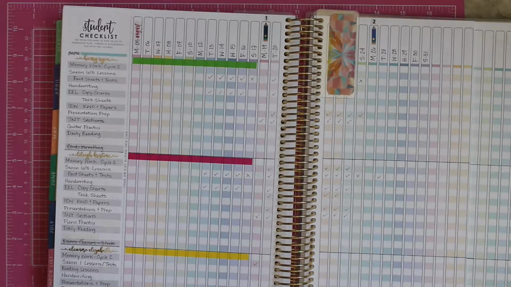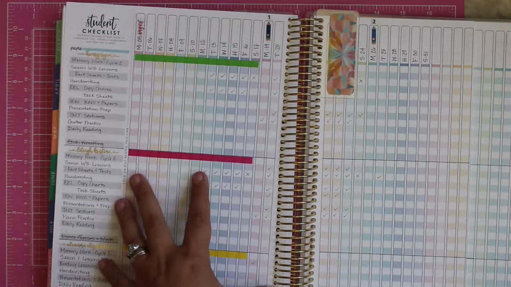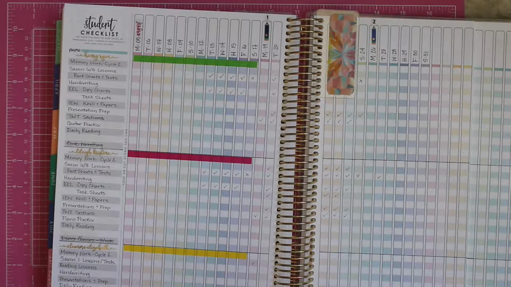There's never things checked off on community day because we do presentations, and they do their presentations in class and their memory work, and that's it. So I put their activities that I'm tracking. For fall, they do memory work, cycle 2, a math lesson, fact sheets and test sheets. They do handwriting for Essentials, they copy charts and do task sheets. IEW, they do keyword outline and papers, presentation prep, they do Bible study, guitar, and daily reading.